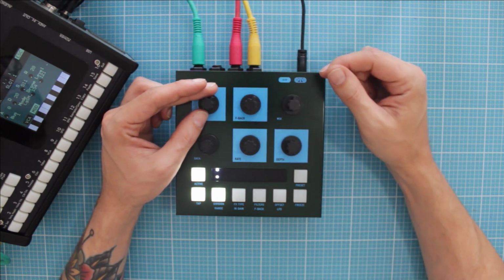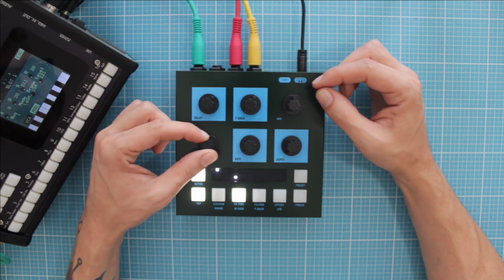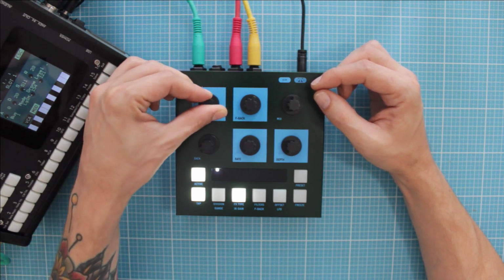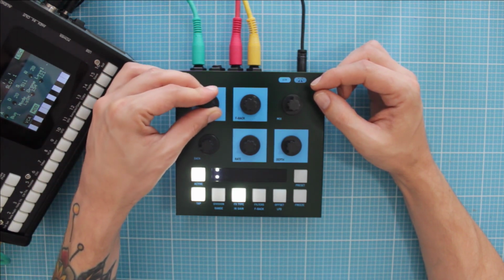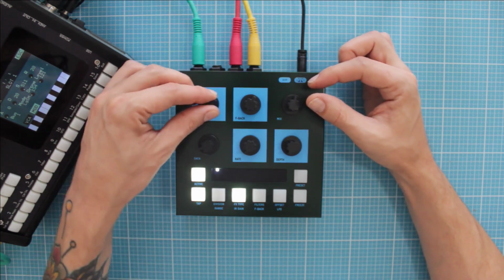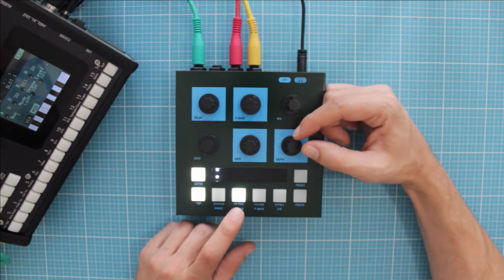We need to be careful not to drive the input. Let's reduce the gain slightly. Alright, so let's use the LFO.